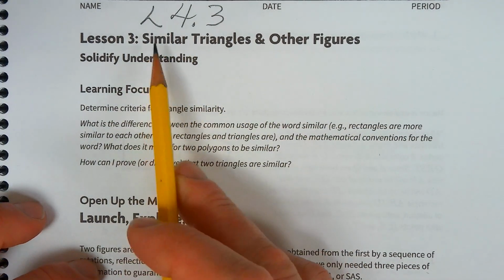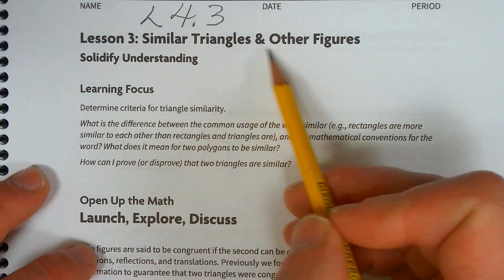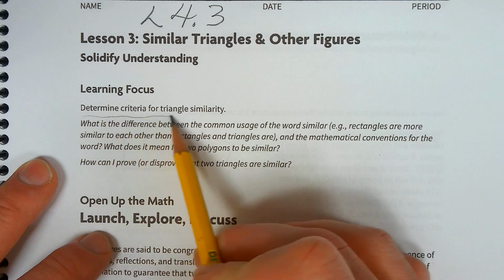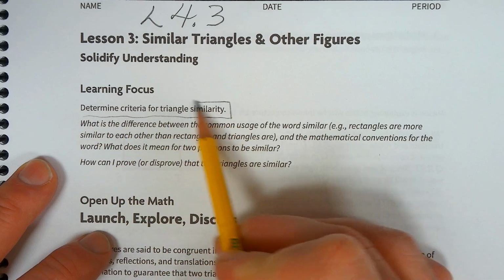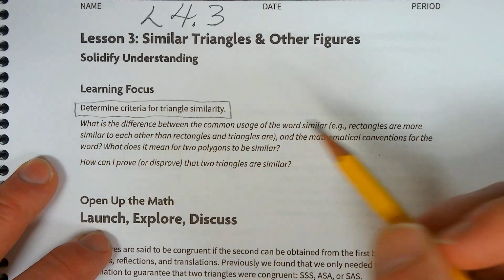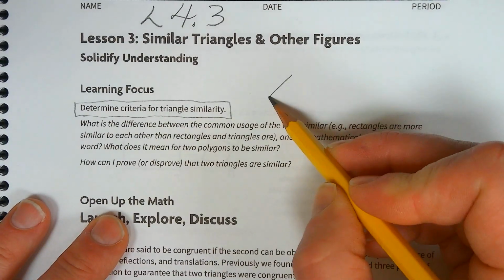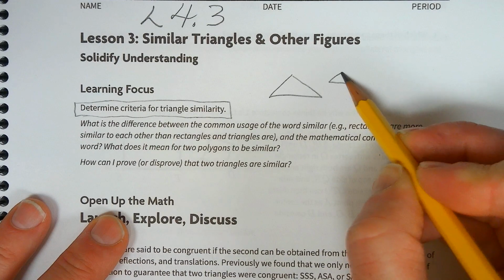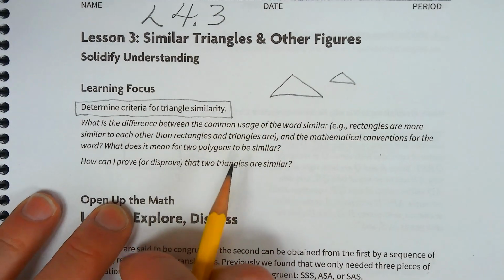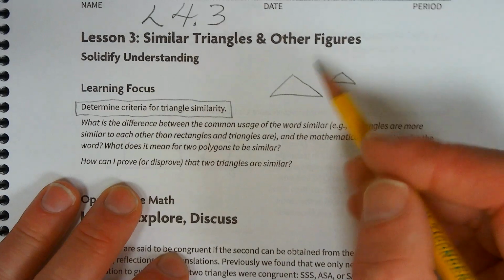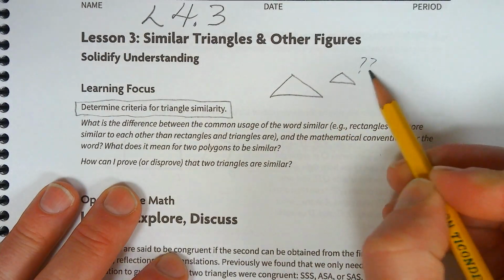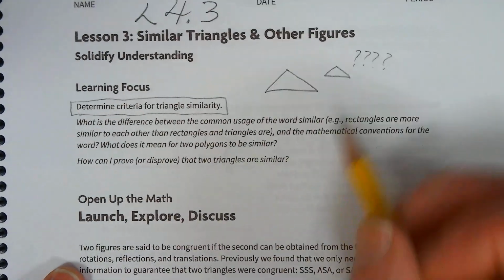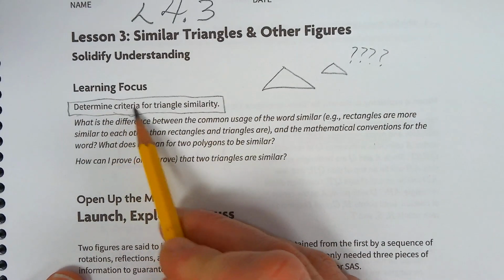Lesson 4.3. Okay, similar triangles and other figures. We're going to determine criteria for triangle similarity. How can we figure out if two triangles are similar, not the same, not congruent? They're not congruent, but are they similar? Could I dilate one up into the other? What do I need to know? Inquiring minds want to know. What's the criteria?